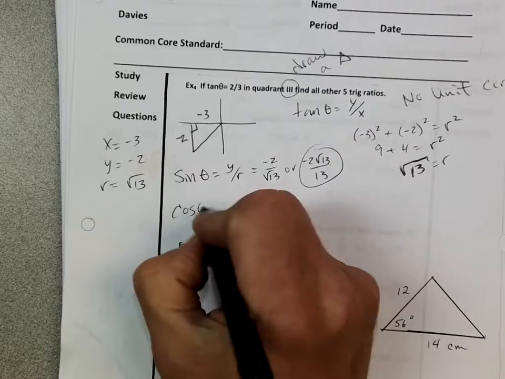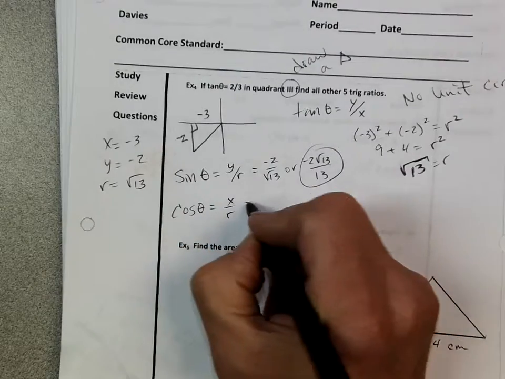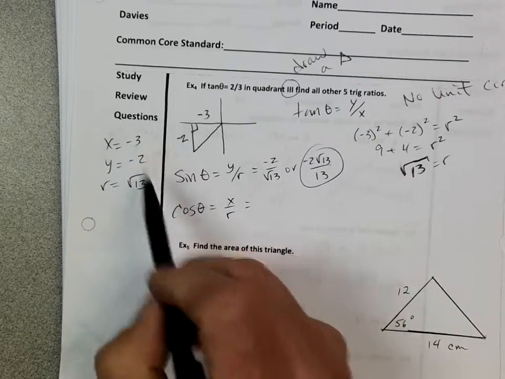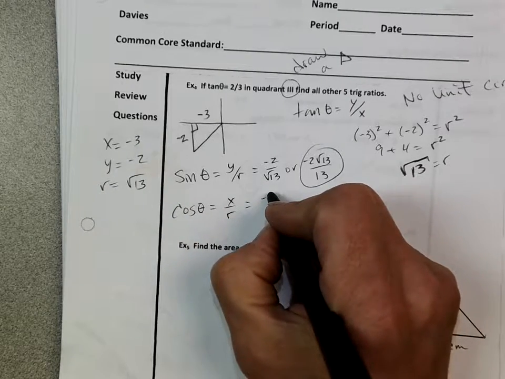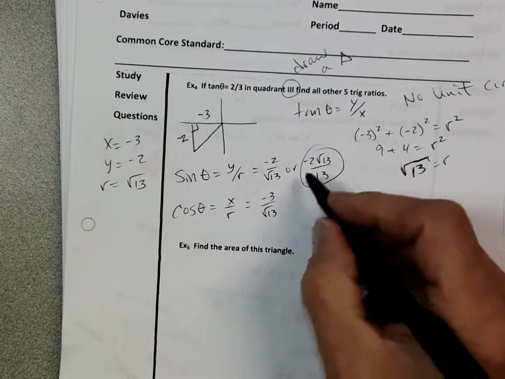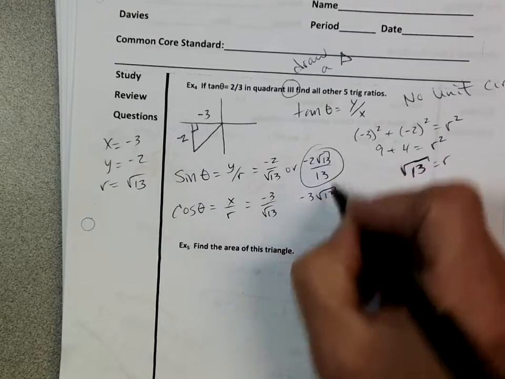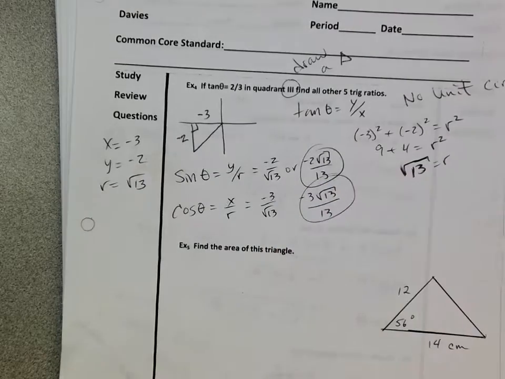Cosine of theta. Cosine's the x over the r, right? Which is going to be my negative 3 over the square root of 13. But that's a bad answer. Ugh, that's pretty ugly. So we rationalize it. We get negative 3 square roots of 13 over 13. That's a much better answer.